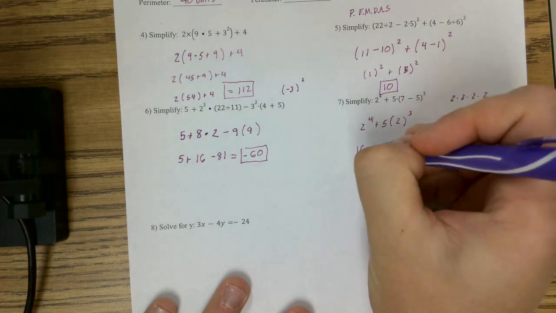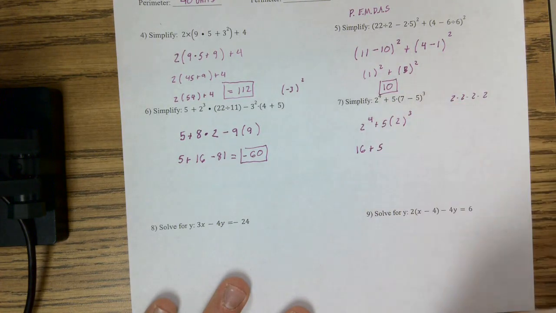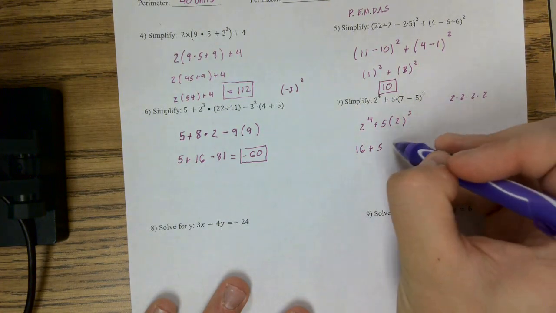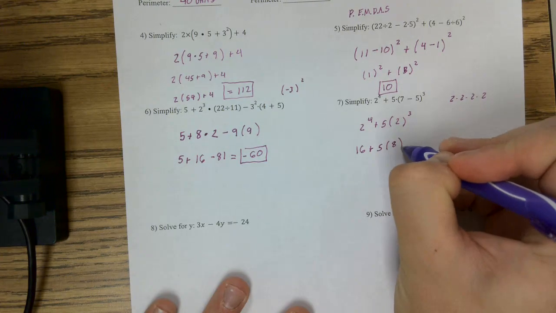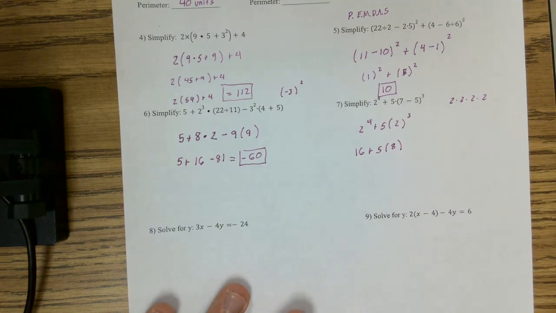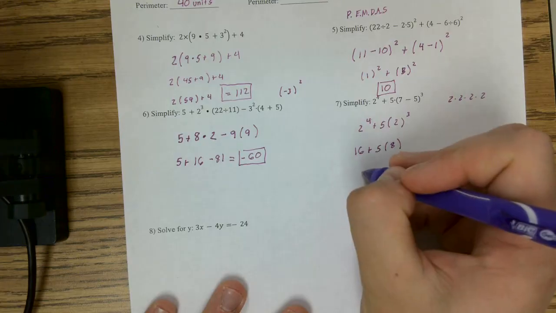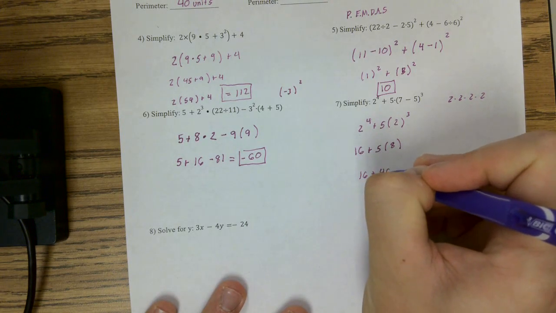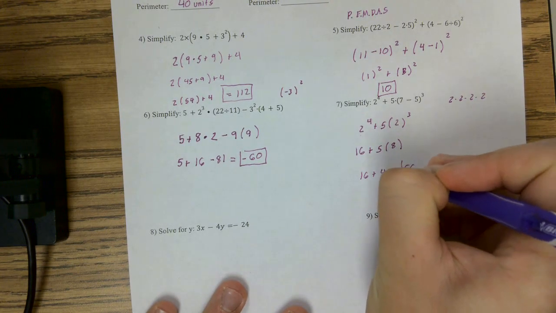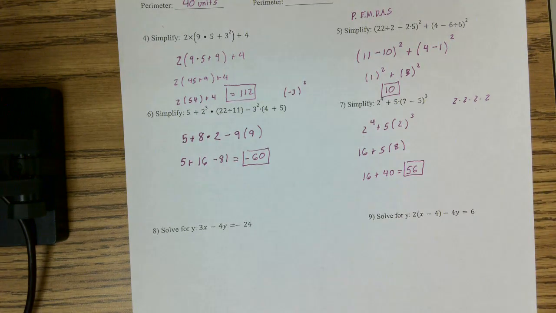Now we're going to have plus 5 and then 2 to the 3rd, which in this case, 2 times 2 times 2 gives the value of 8. And now we just have 16 plus 5 times 8, which in this case we do 16 plus 40. That gives me the value of 56. All right, hopefully you figured that one out okay.